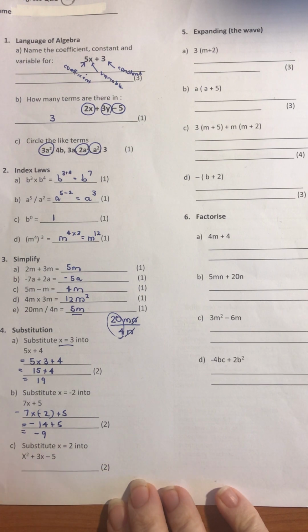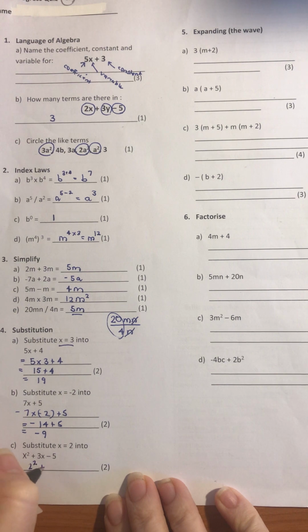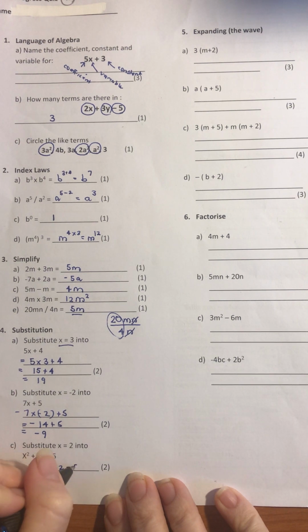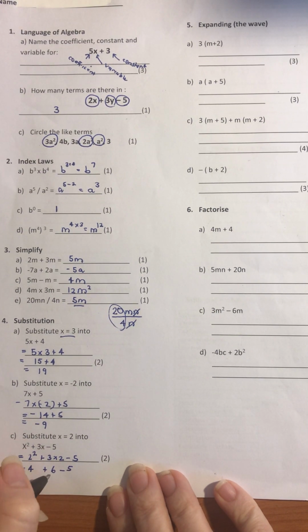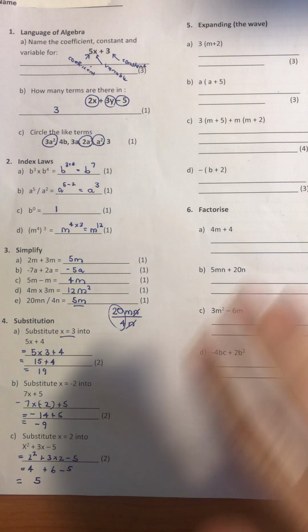Then we've got x equals 2 going into x squared plus 3x take 5. So we'll have 2 squared plus 3 times 2 take away 5. So we get 4 plus 6 take 5. 4 plus 6 is 10, take away 5 is 5.